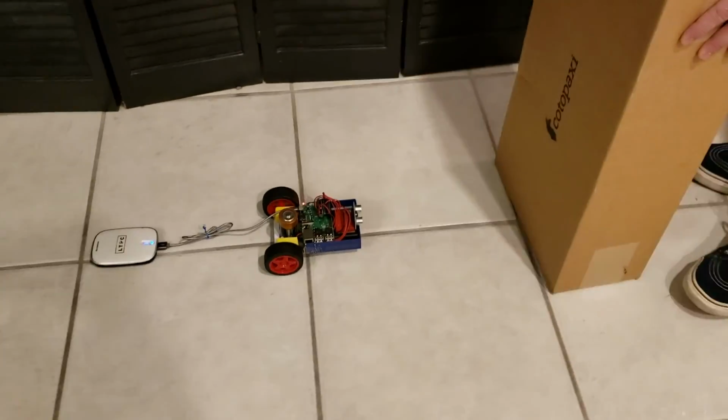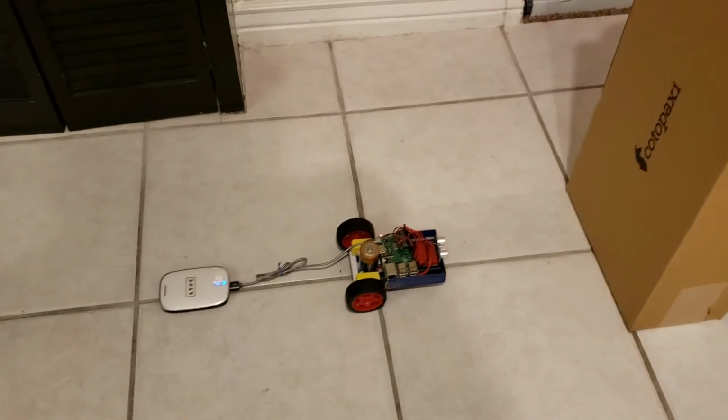And so we'll end with this clip of the car following the vehicle in front of it, and this is our adaptive cruise control simulation project.